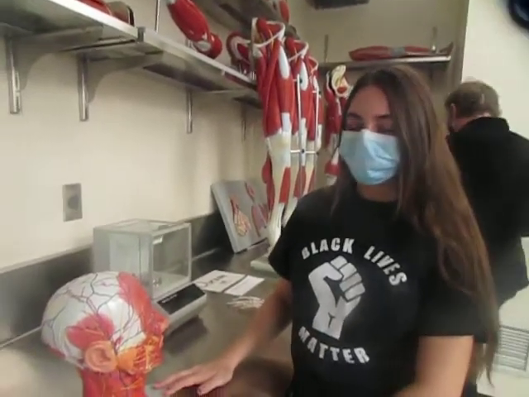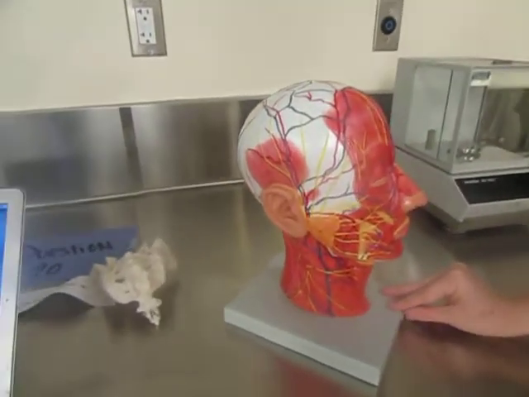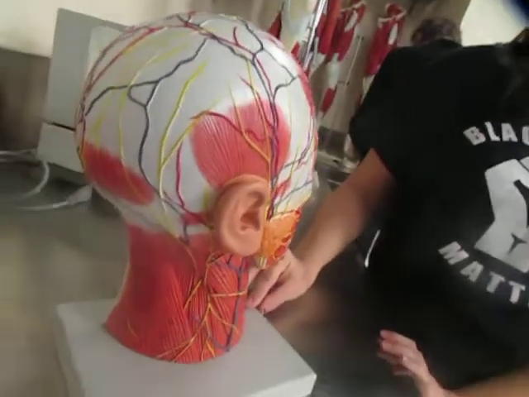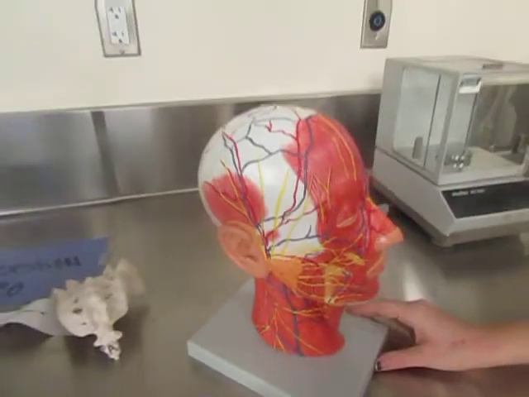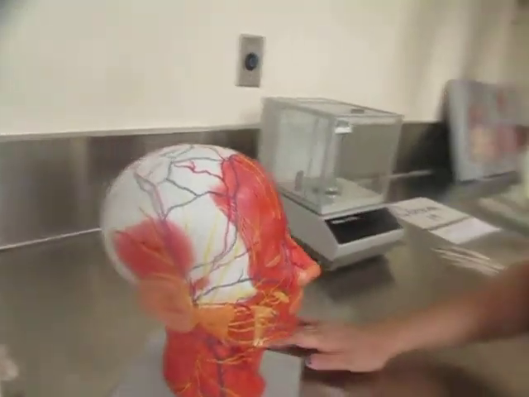Right, Bree, we are going to go through our muscle anatomy at this point. So we'll start with the head here. As you can see, there are different muscles that we're going to be looking at on the head. Let's start off with the frontalis and the occipitalis.